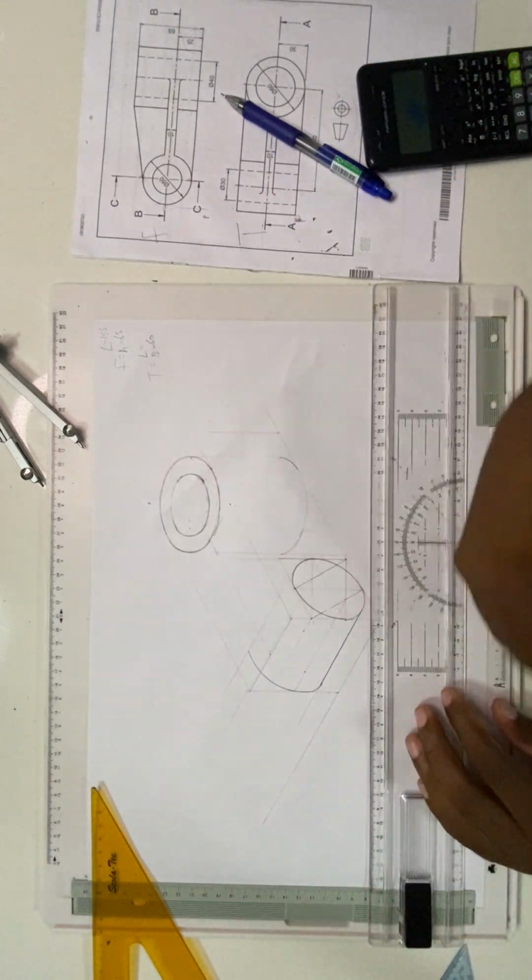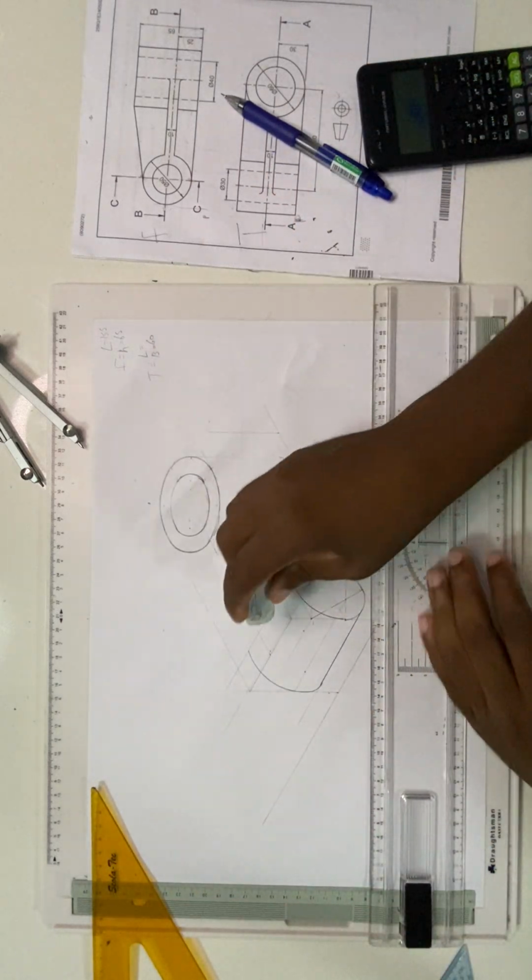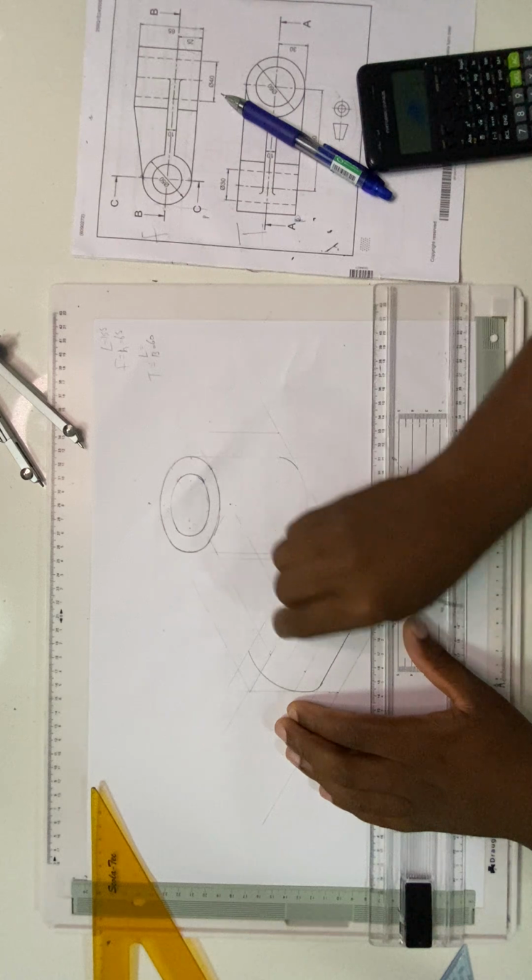Let me erase all the construction lines so that you guys can see what I was doing.